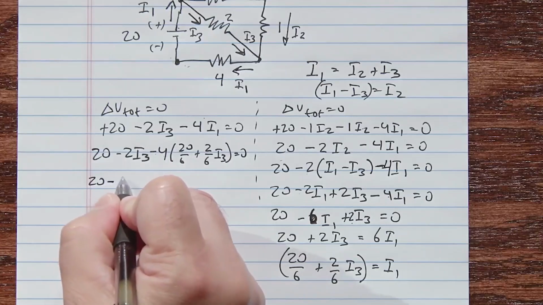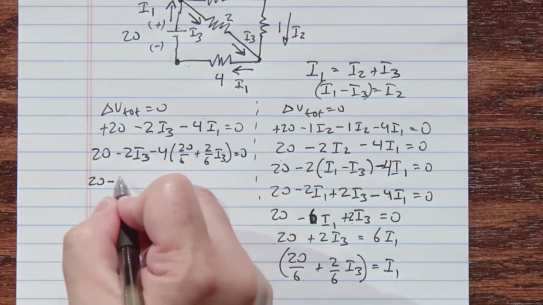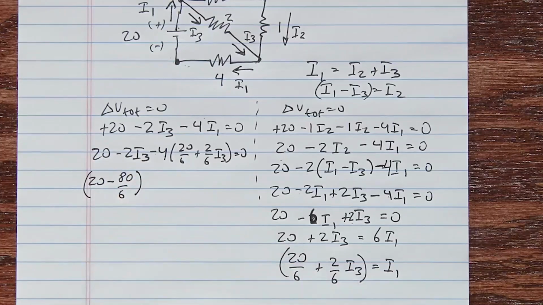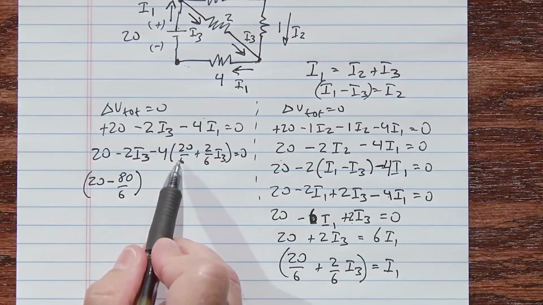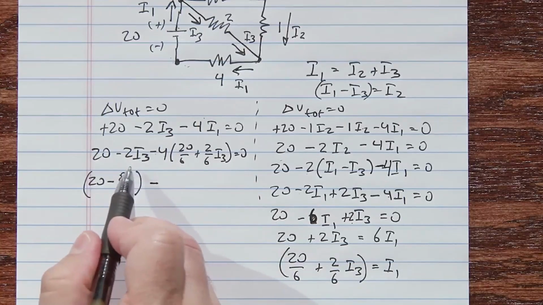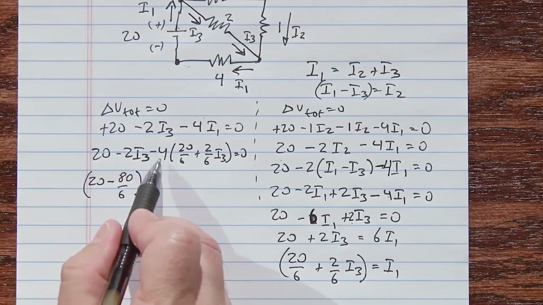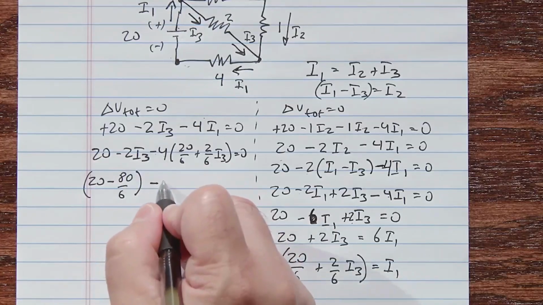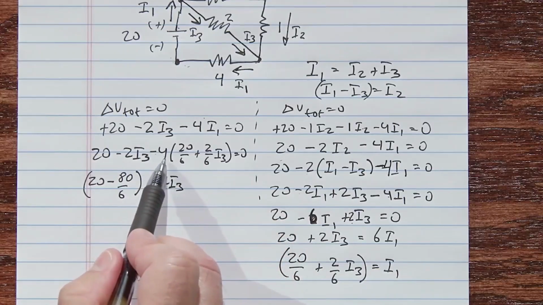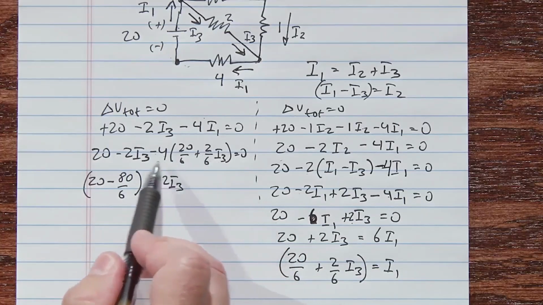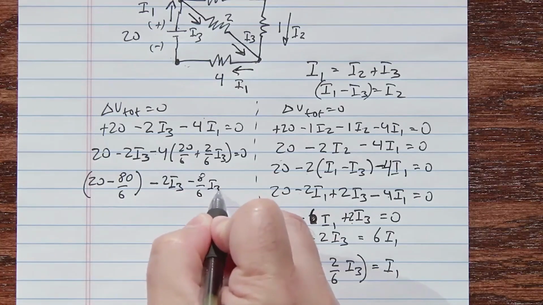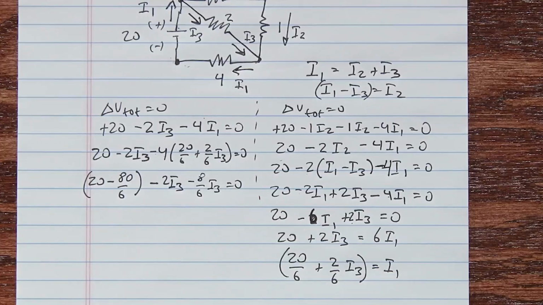So 20 minus 80 over 6. That's my pure numbers. And then I have minus 2I3. And then I have minus 4 times 2 over 6 I3, so that would be minus 8 over 6 I3 equals 0.